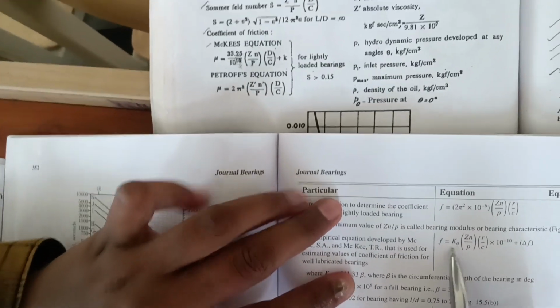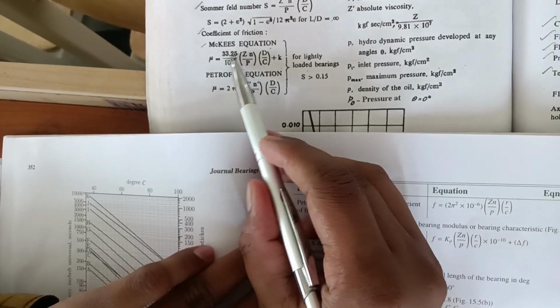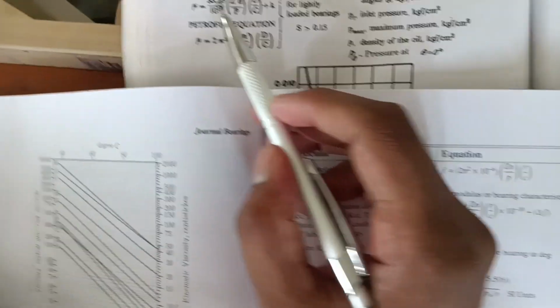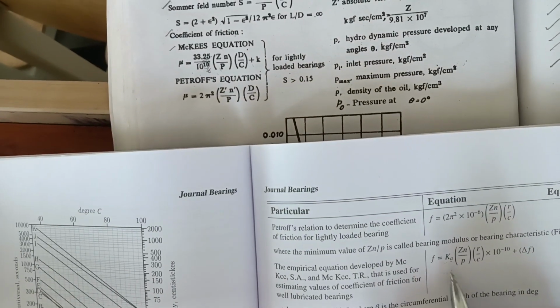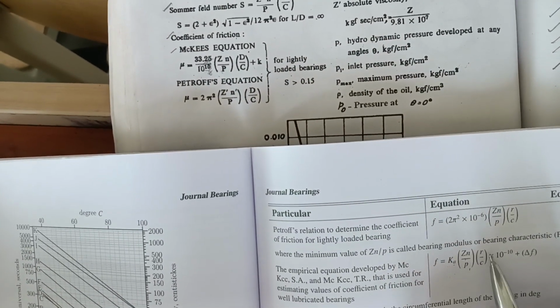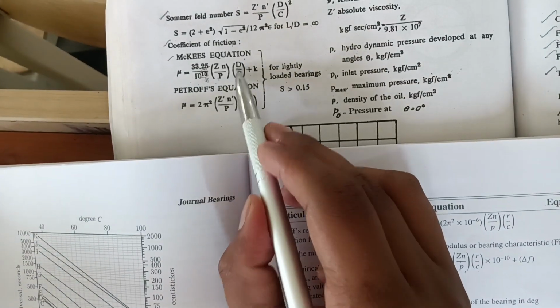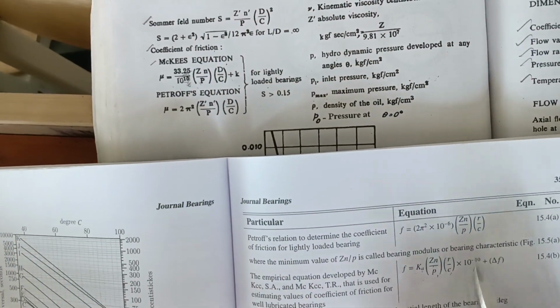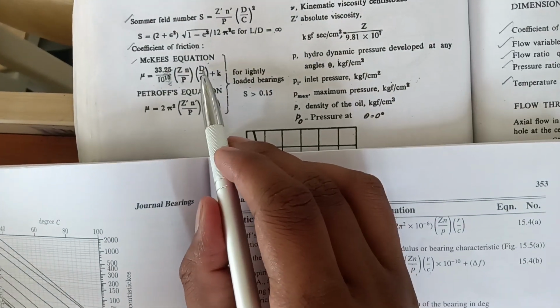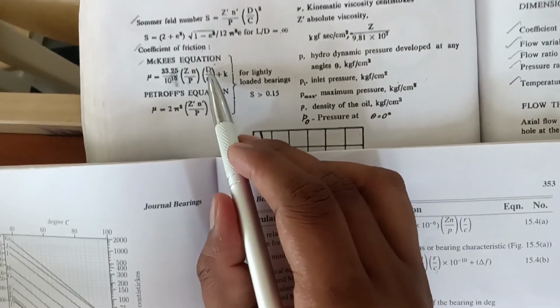In place of Ka we have to write 33.25 by 10 power 8, remember. Here the formula is not provided exactly. So Zn by P is the same, R by C and D by C both are the same. Here C is the clearance, diameter clearance, where D is the diameter.